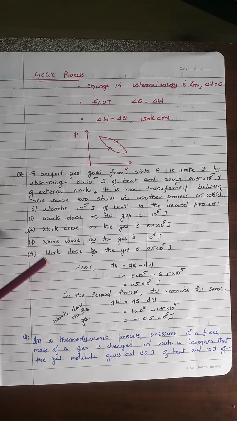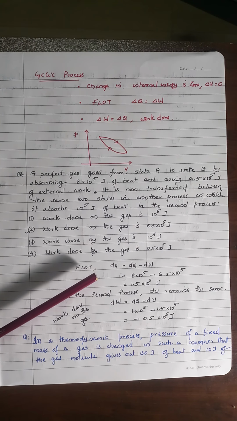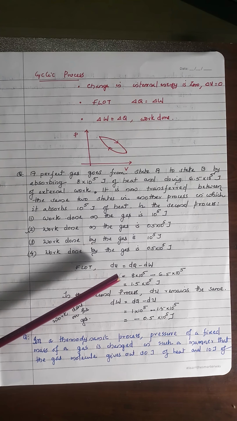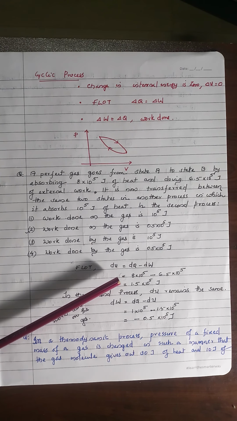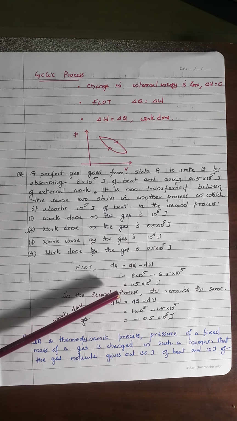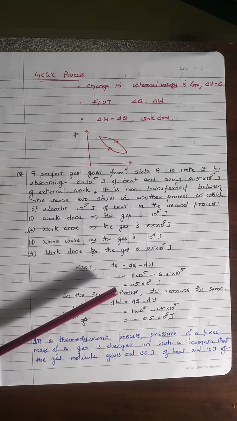So look, we know the first law of thermodynamics. It can be written as dU = dQ minus dW. We know here dQ is 8 into 10 raised to 5, and the work done by the external is 6.5 into 10 raised to 5. So we get dU as 1.5 into 10 raised to 5.